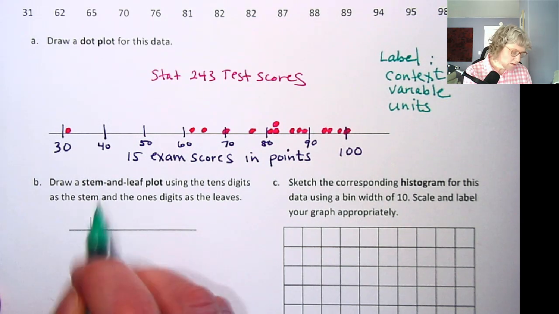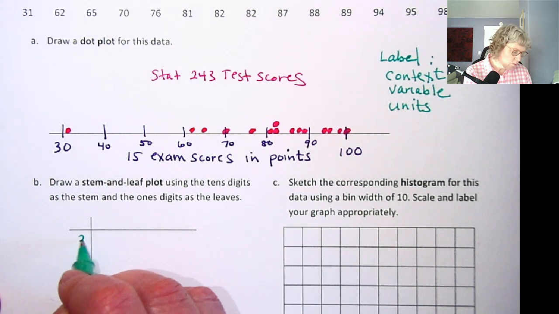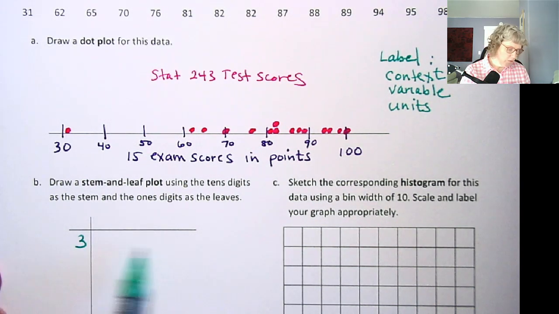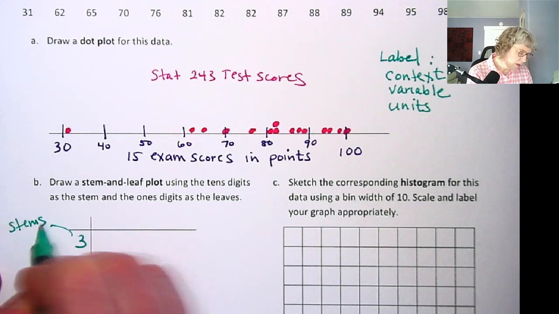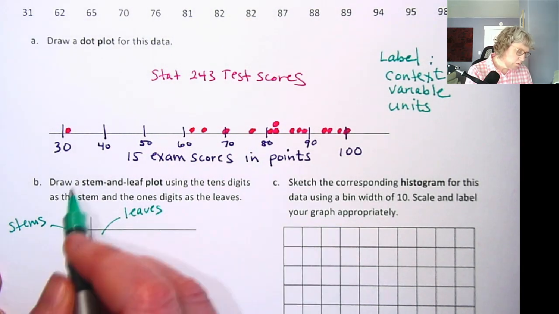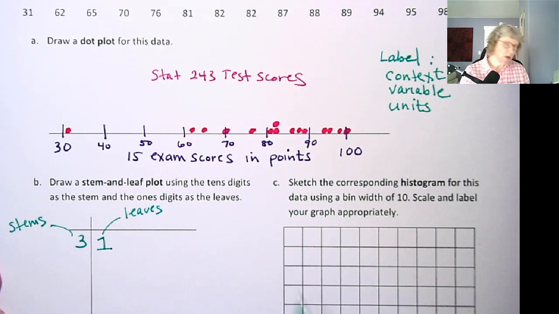So I'm going to start similar to 30 to 100, and we're going to use usually one digit or a set of digits as the stem, and then these will be the leaves over here. Okay, so these are the stems. And then over here will be the leaves. So for the data point 31, 3 is the stem and 1 is the leaf.